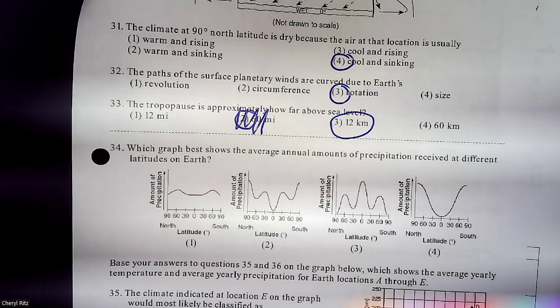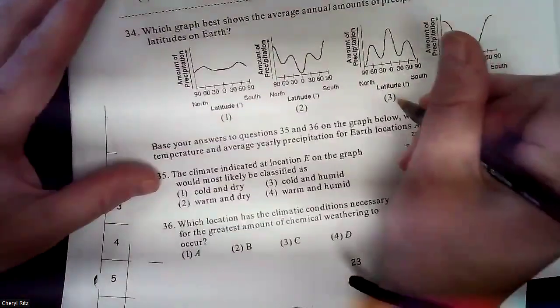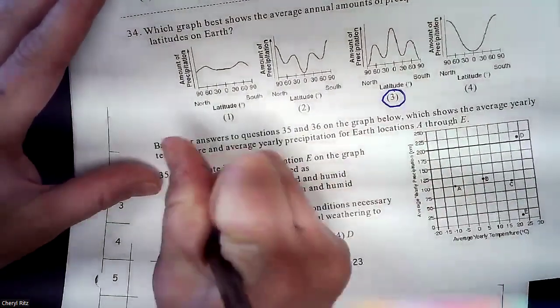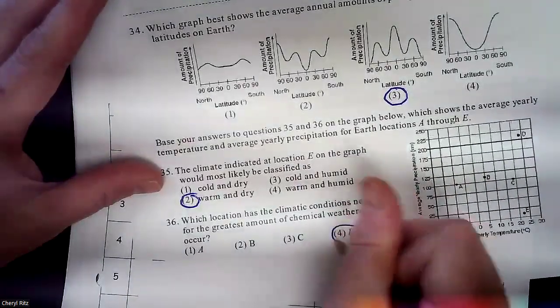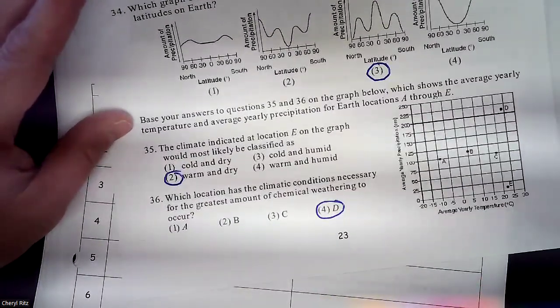That really changes the answer up. Sorry about that. Now, any questions on the other two? Okay, 34. Hopefully I got these ones right. 34 is 3, 35 is 2, and 36 is 4. Any of those that we should go over?